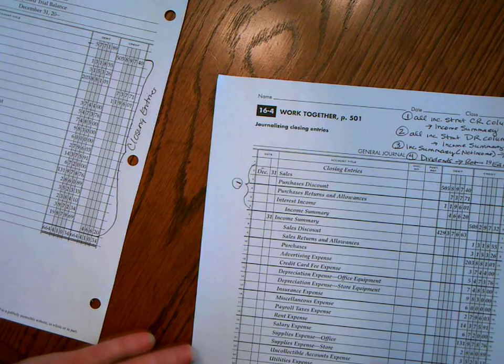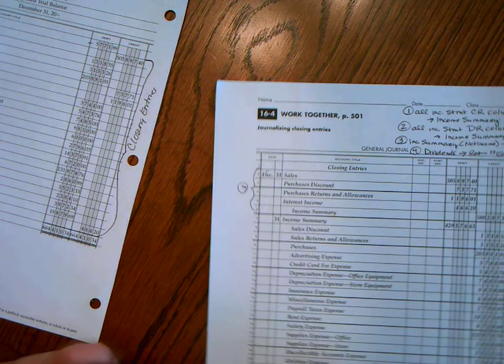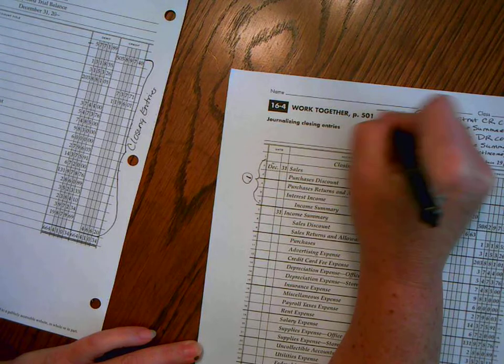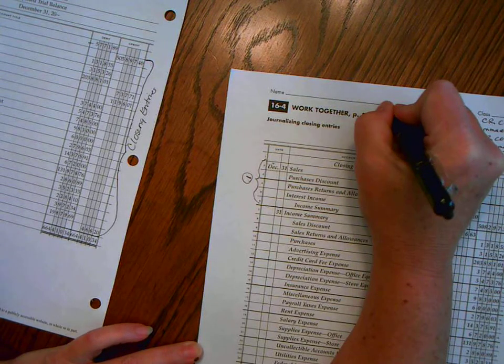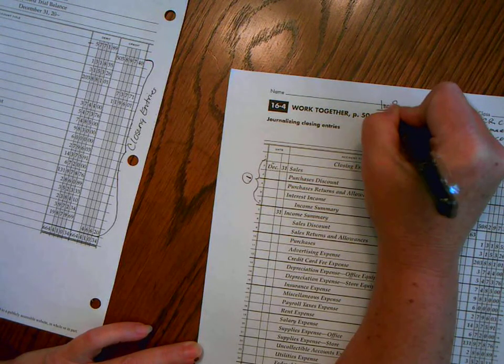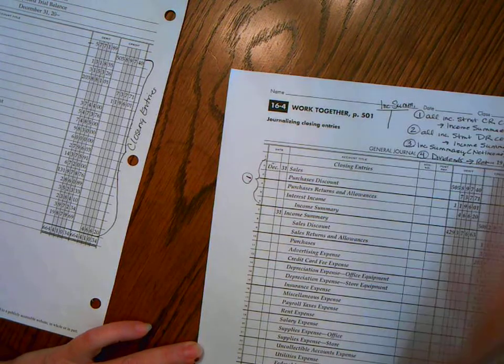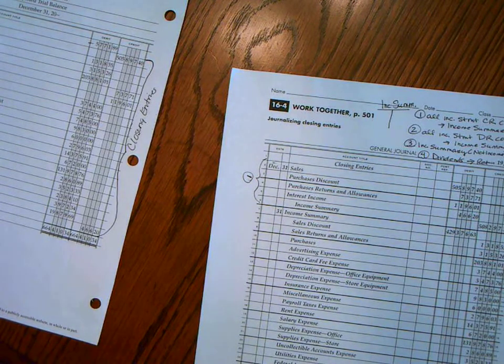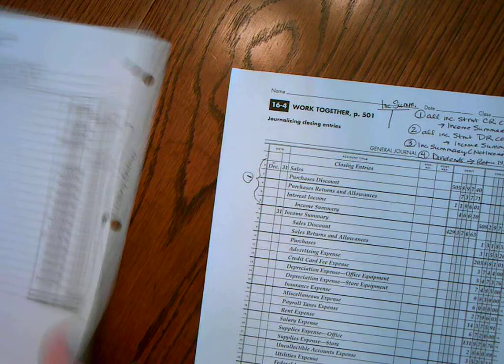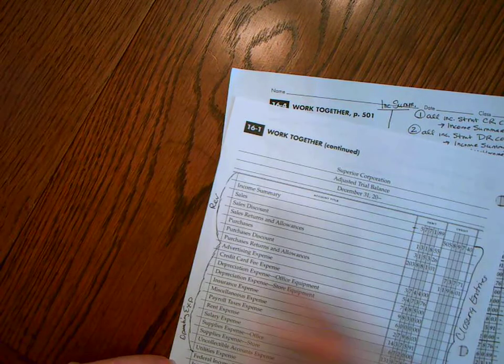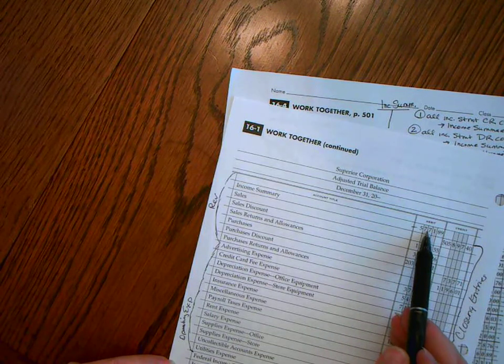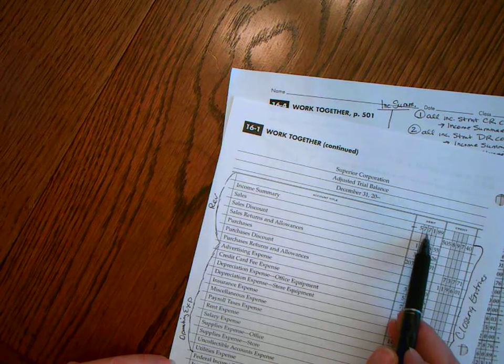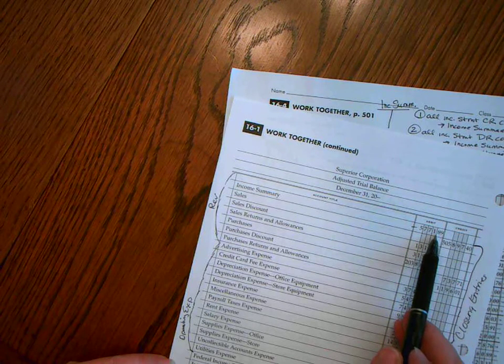Now when we do that, I want you to think about the T for income summary. I'm going to jump backwards a little bit, because I said we were going to ignore it for a little bit. Notice that in income summary, there is a debit sitting there of 577189. Do you remember where that number came from?